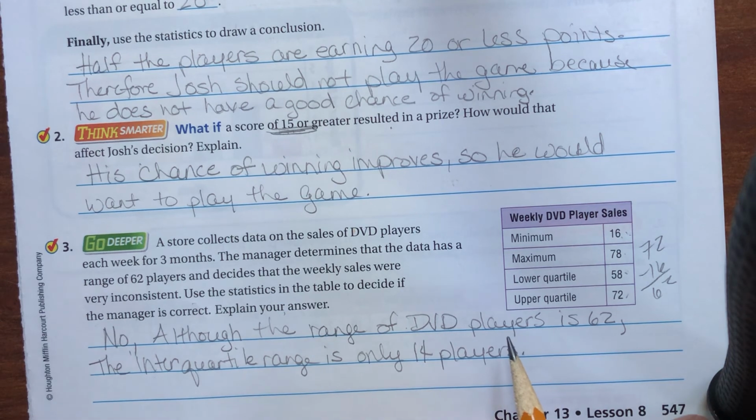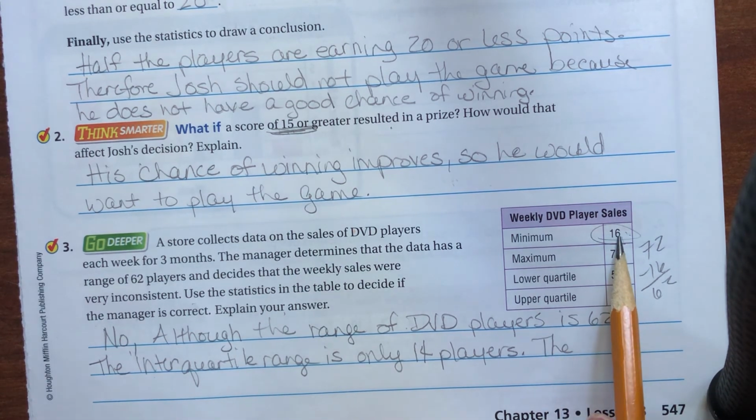The range is affected by the minimum of 16. So this is essentially an outlier pulling the range.